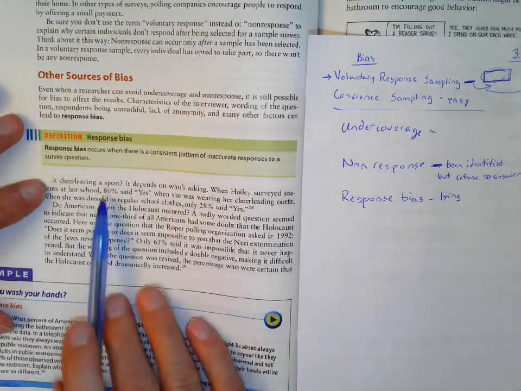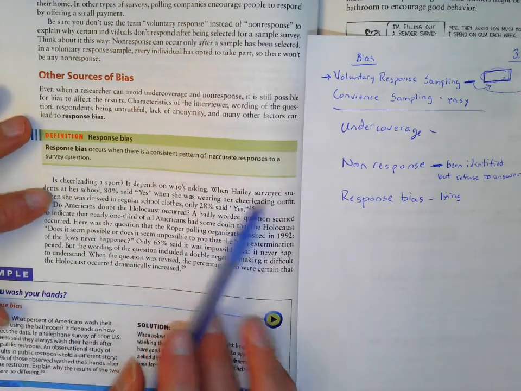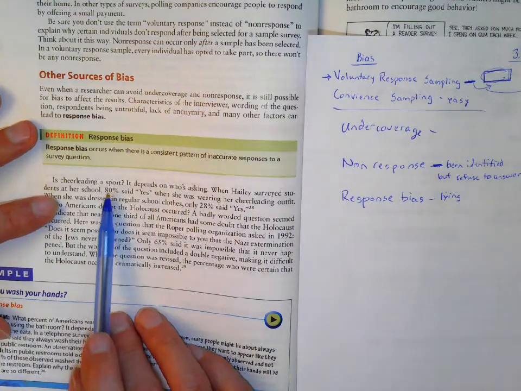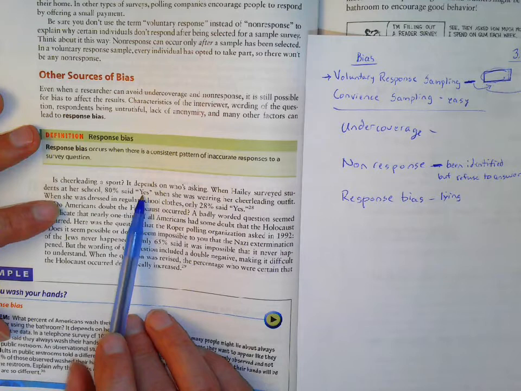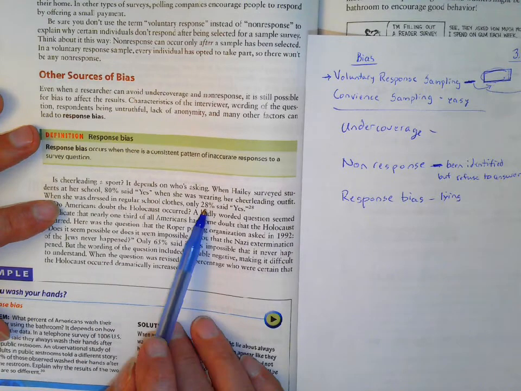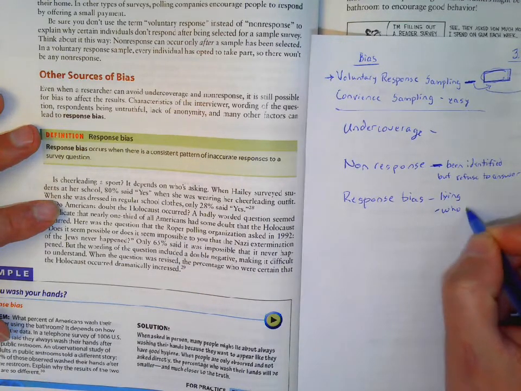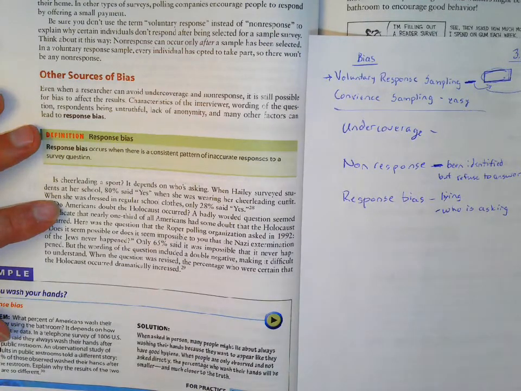Also, is cheerleading a sport? Haley surveyed students at her school. When she was dressed as a cheerleader, 80% of the people said, yes, it's a sport. So how the question is asked also makes a difference in how people respond.